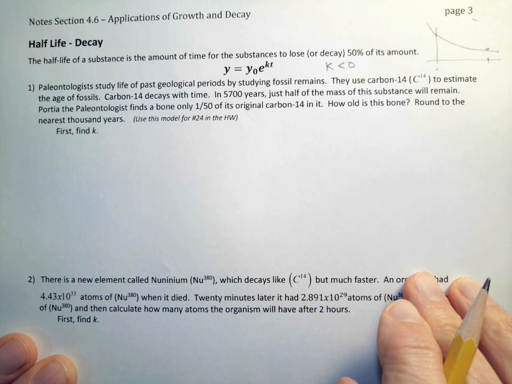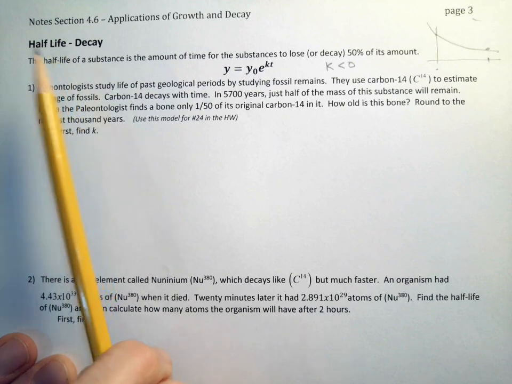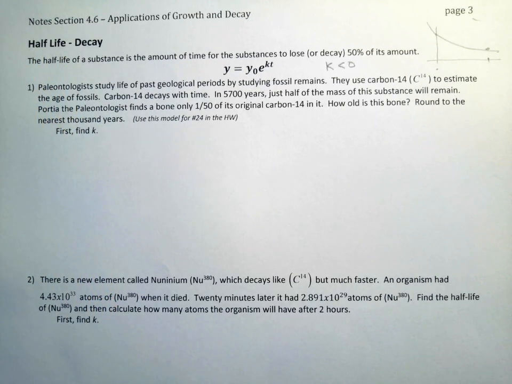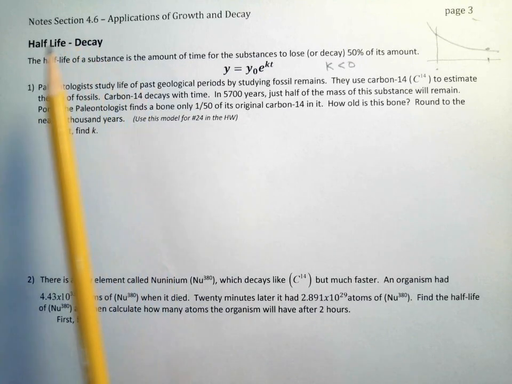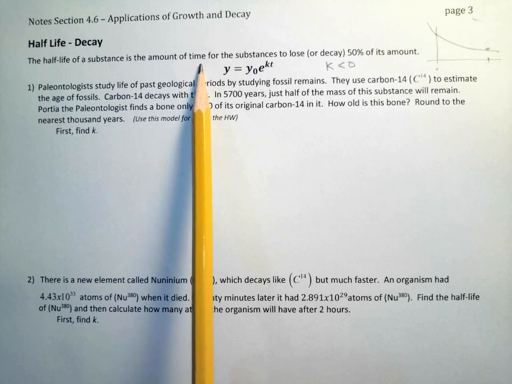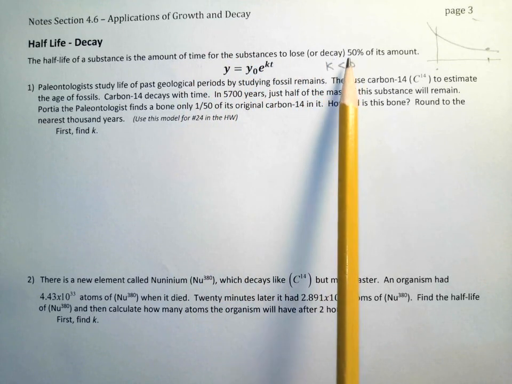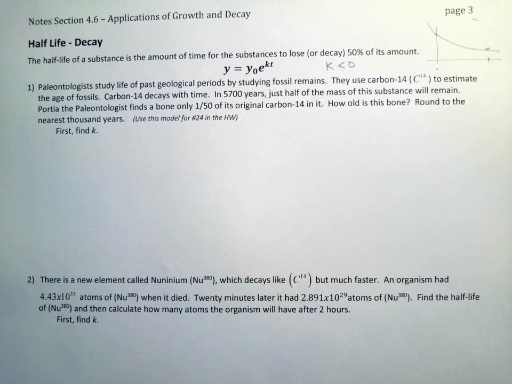Now, specifically, we'll talk often about half-life, and half-life is a property of biology, physics, chemistry, where half-life of a substance is the amount of time for that substance to lose or decay 50% of its amount that it started with. Okay, so it's a fact of physics and chemistry that everything sort of has a half-life.